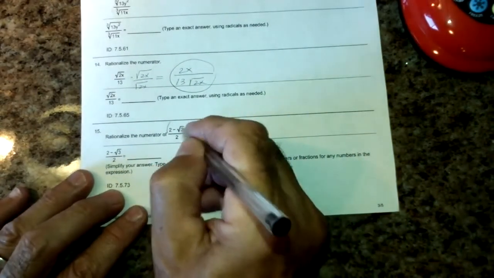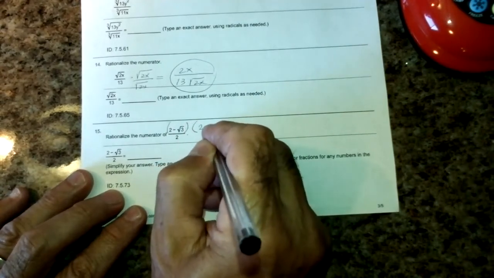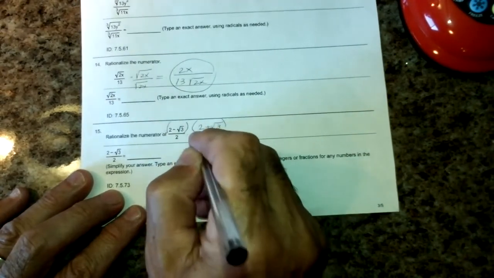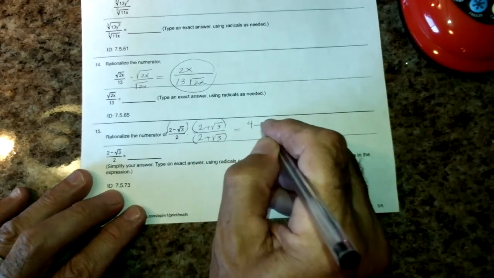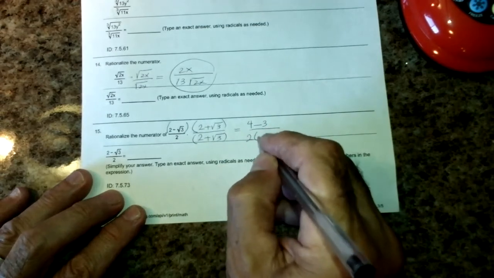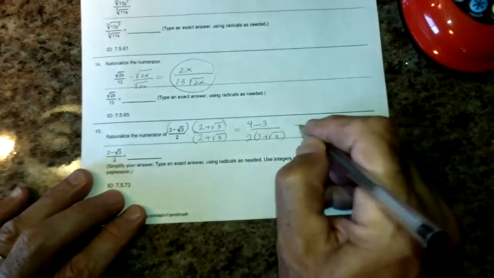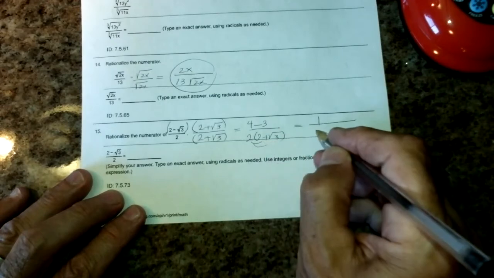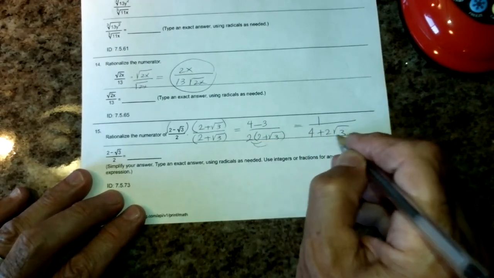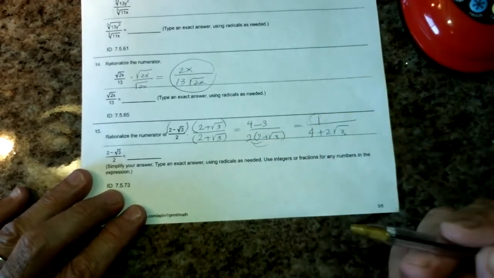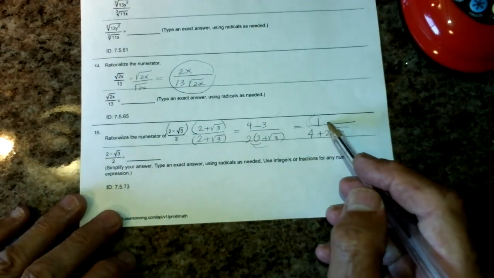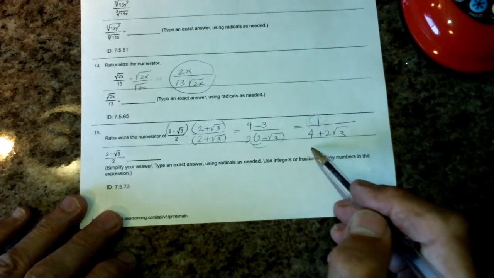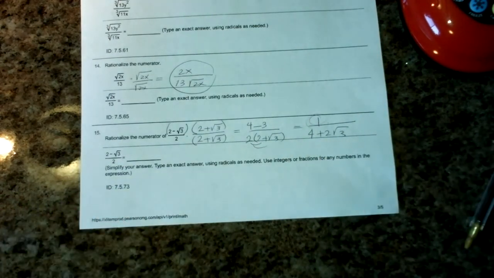Rationalizing the numerator, you multiply both sides by 2 plus radical 3 and 2 plus radical 3, because you want to rationalize the numerator. So that would be 4 minus 3 over 2 times 2 plus radical 3. So it's 1 over, and if you distribute, 4 plus 2 radical 3. See, I don't have any radical at the numerator. It just depends. If we ask you to rationalize the numerator, it means remove the radical from the numerator. If we ask you to rationalize the denominator, it means remove the radical from the denominator. So that would be the end of section 7.5.